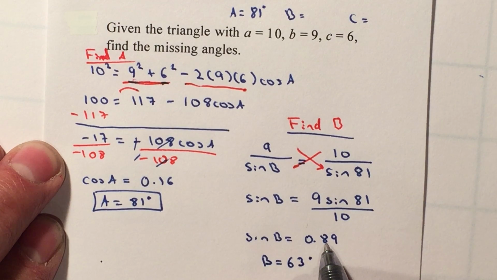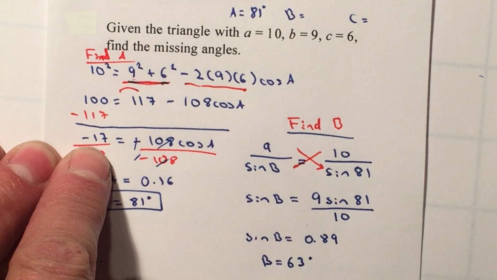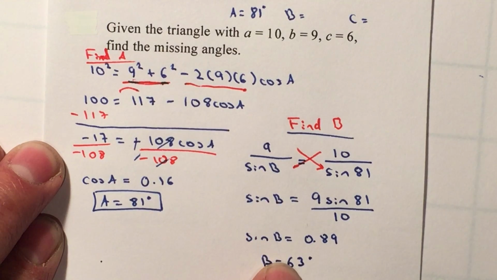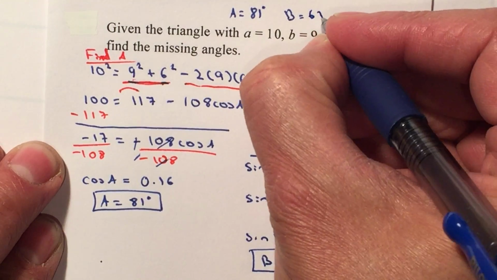Now remember that usually if we are looking for the sine, there are two angles that have 0.89. But since we already used the law of cosine, we know that there will not be two triangles. We're just going to have one. So therefore this will be 63 degrees.